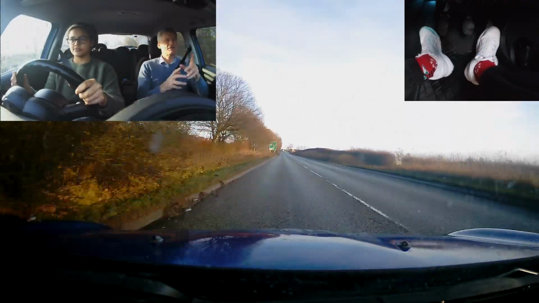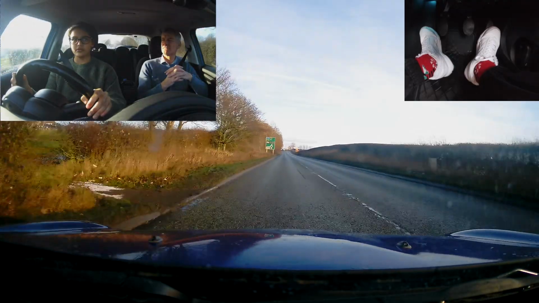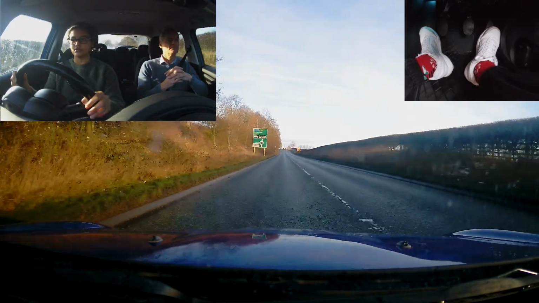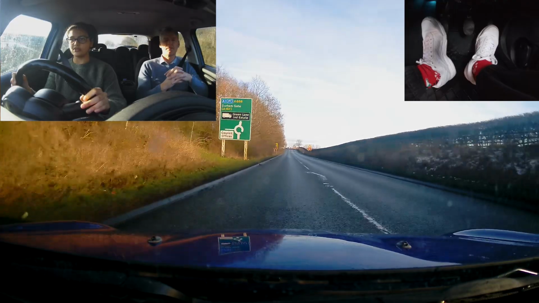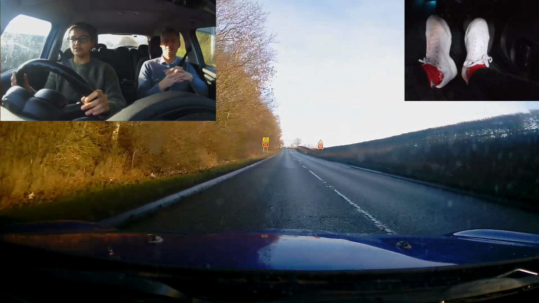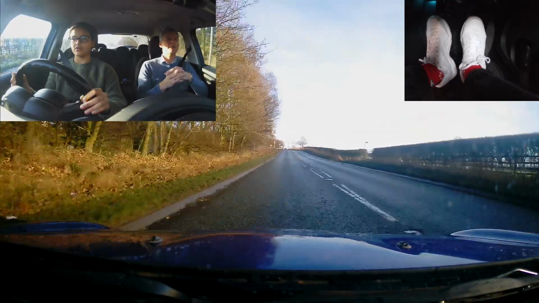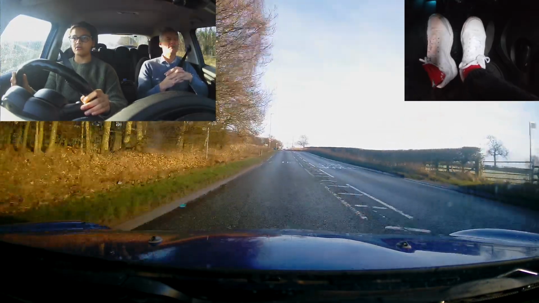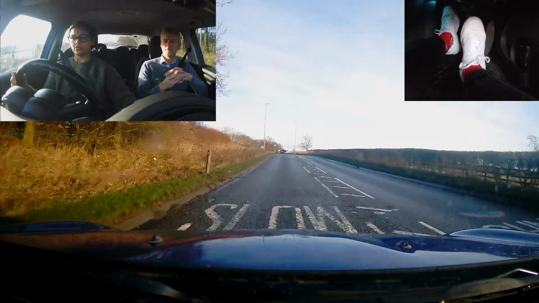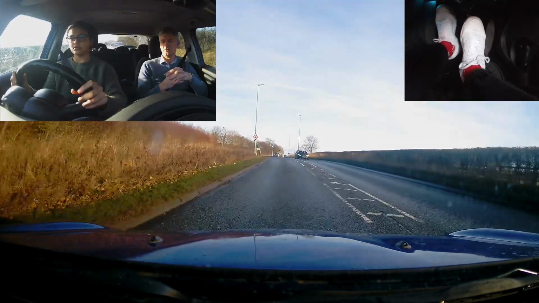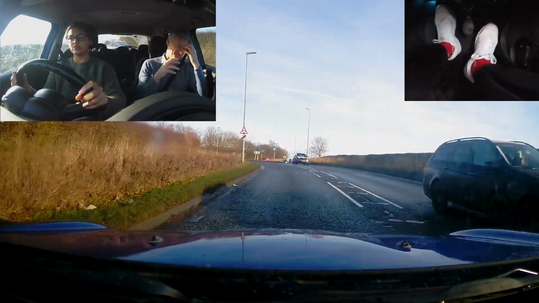Roundabout. Nice. Council offices. Okay. Is it too early? It's fine because you're going quite fast. But if you're doing 30, I would put it on about now. Set and hold. Lovely.